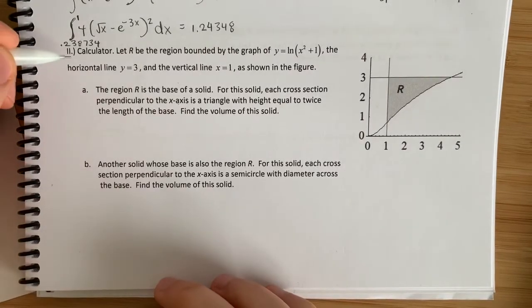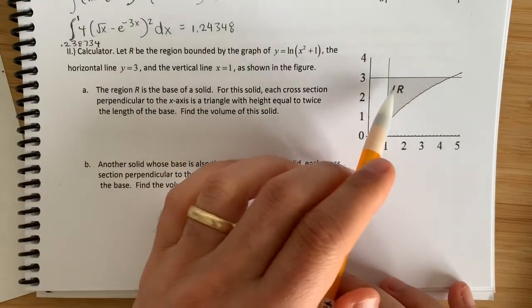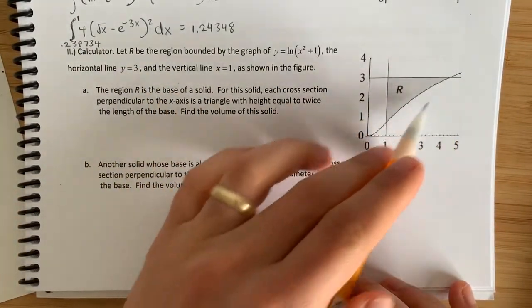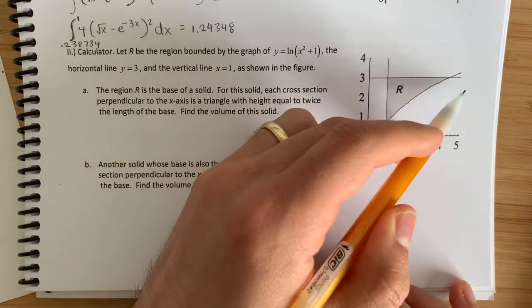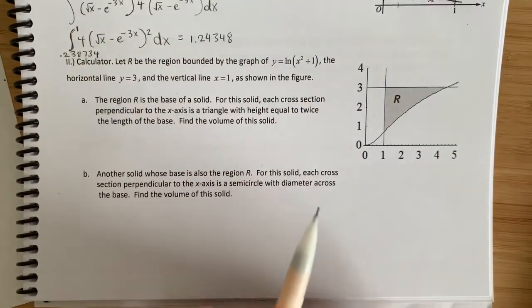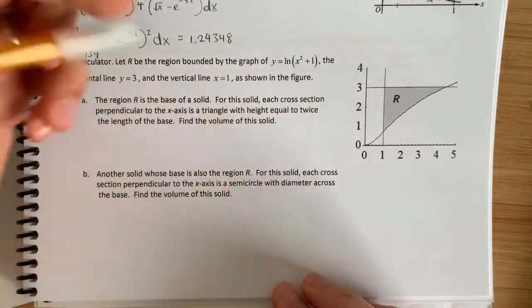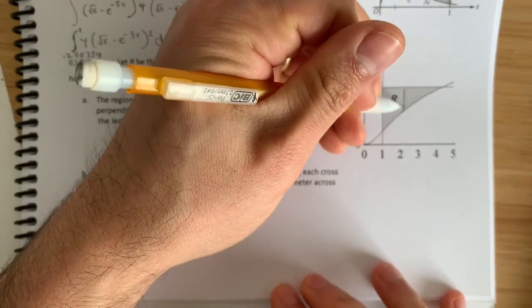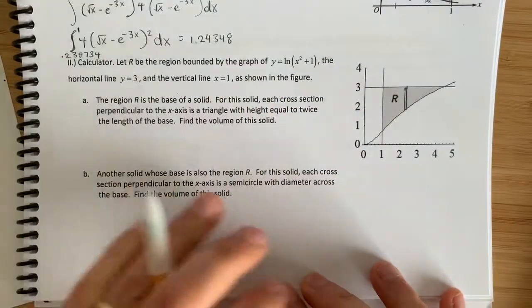Okay, for number 2 here, part A, we have R is this region with the line ln(x squared plus 1) right here. We got y equals 3 horizontal, x equals 1. All right, so R is the region of this shaded. The cross-section is perpendicular to the x-axis, so this is my shape's base, the bottom line there.